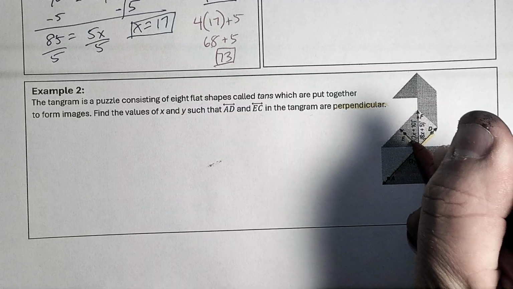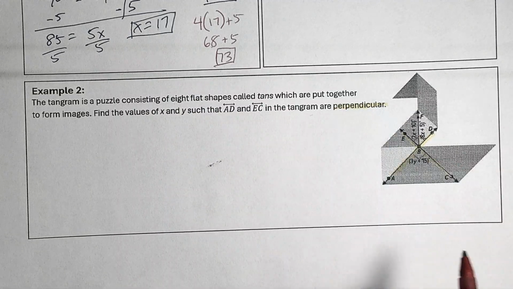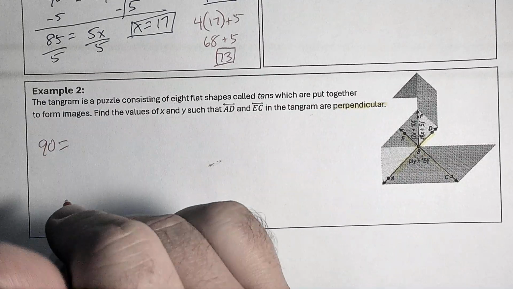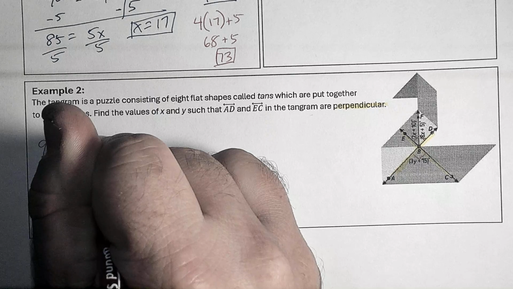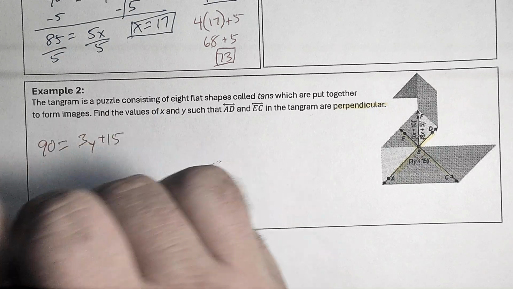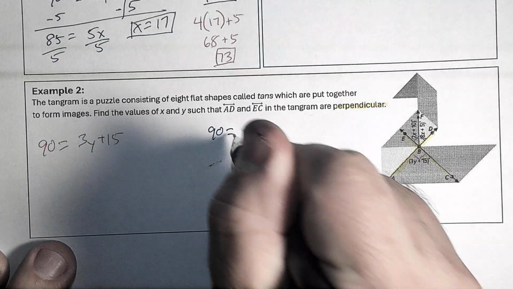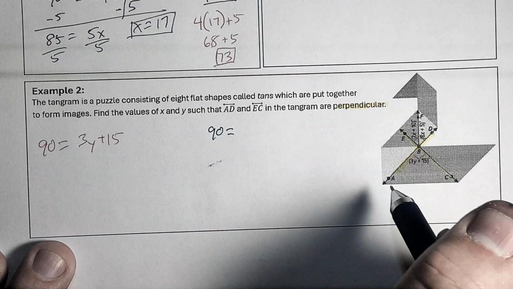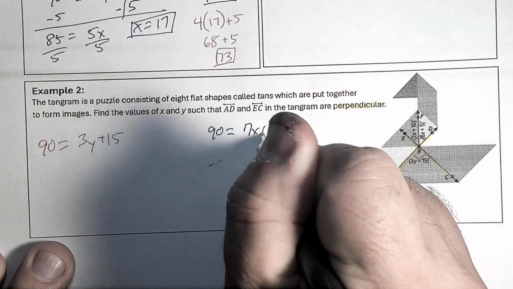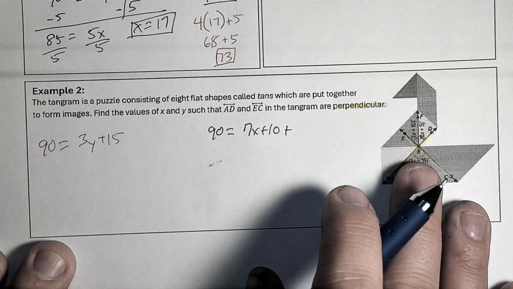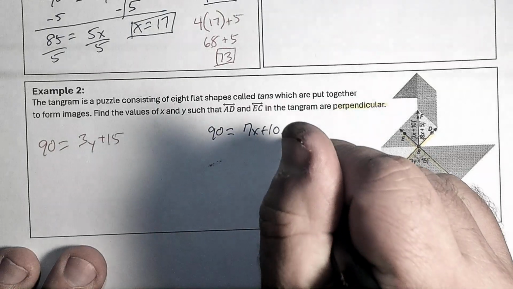this side is a 90-degree angle and this side, so we're going to put two of them. So let's do the y over here. 90 equals 3y plus 15, and over here we'll do the x's, and those equal 90, and it's 7x plus 10 plus 8x plus 5.